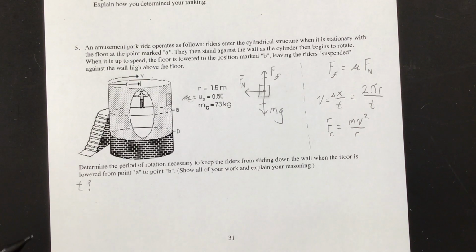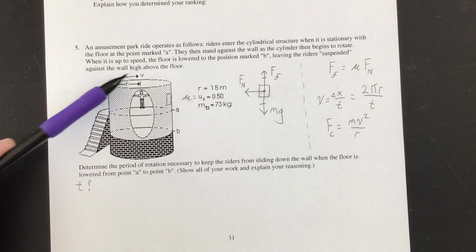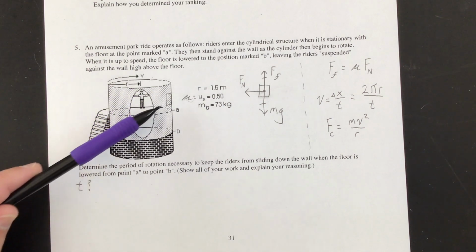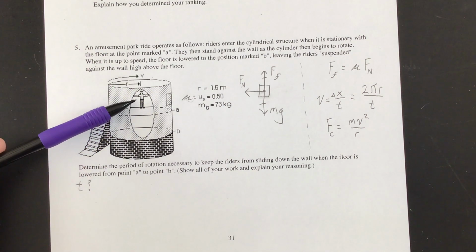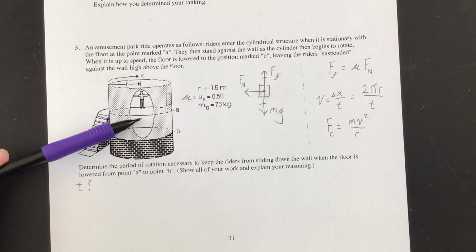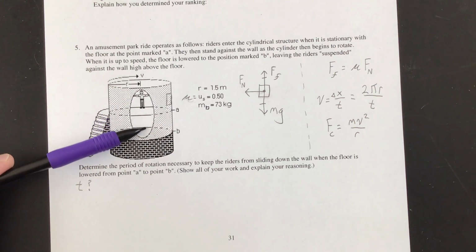Hello class, this is for help on page 31, number 5, where we have this amusement park ride that's spinning in a circle. As it's spinning in a circle, you're on the ride and the floor begins to drop. It goes from this level A to level B.